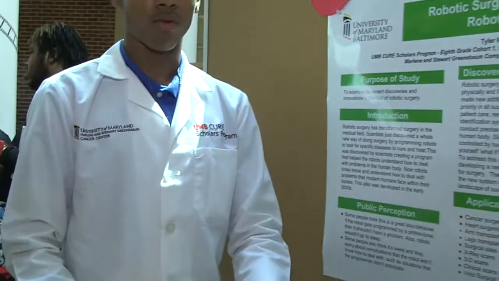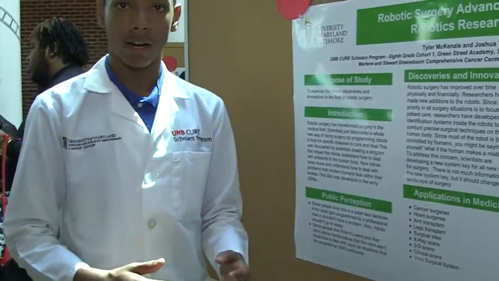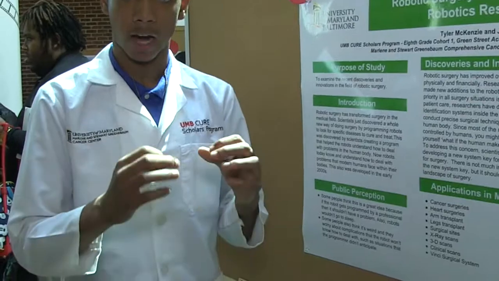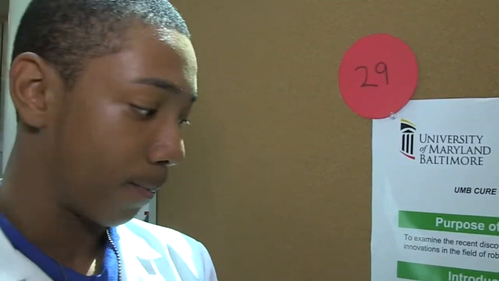Now you have people here who don't think that's a good idea because one, you have programmers that don't know what they're doing, and the robot has to know exactly how to cut the patient with precise measures to either make that patient stay alive or help that patient live longer than what that patient was supposed to. Now I will turn it to my partner, Joshua Terry, to do the discoveries and innovations.